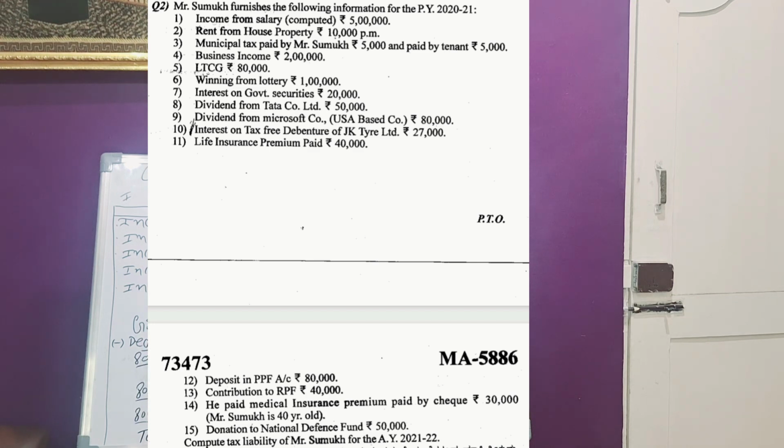Then life insurance premium paid rupees 40,000, it will come under section 80C, deduction under section 80C. Then deposited in PPF account rupees 80,000, again 80C. Contribution to RPF rupees 40,000, again 80C.